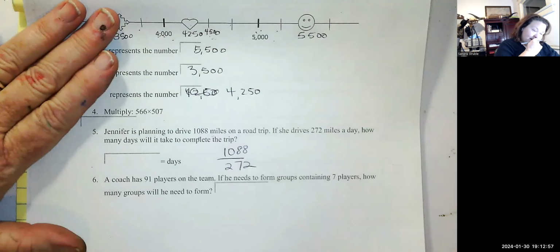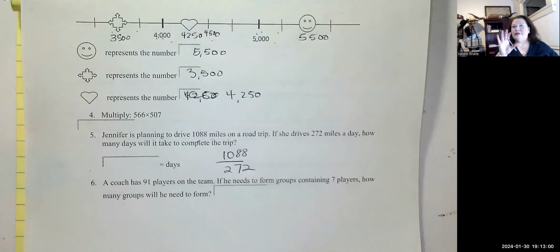Let me show you though. We haven't done unit conversion yet. So I want to show you the unit conversion part.